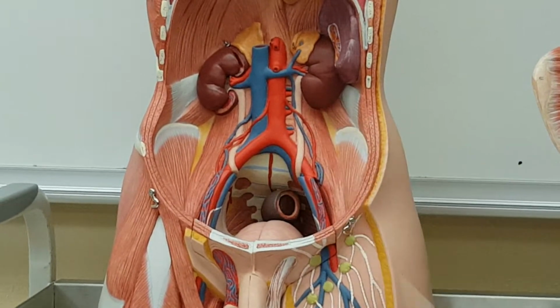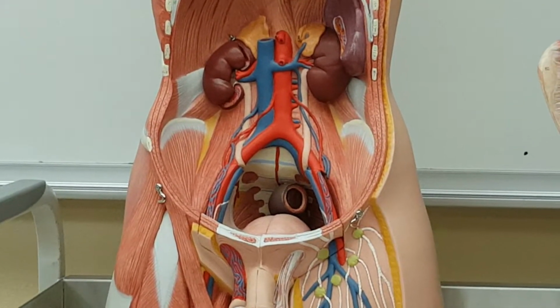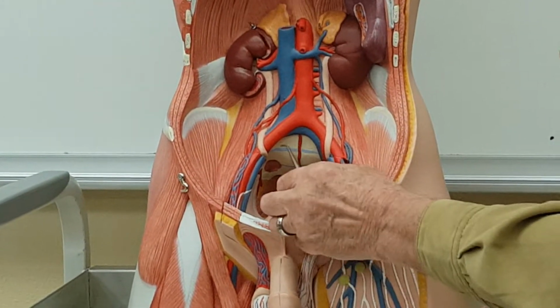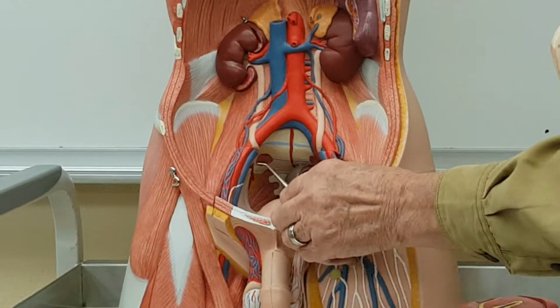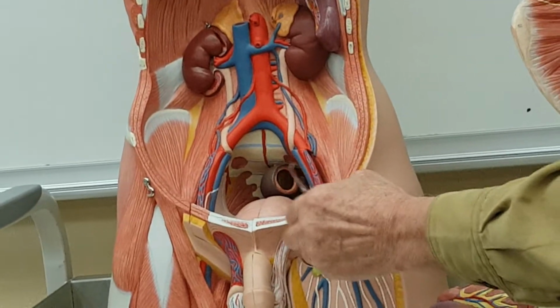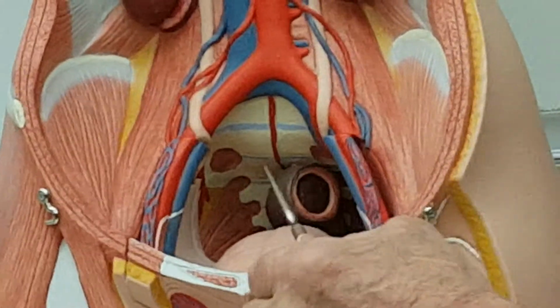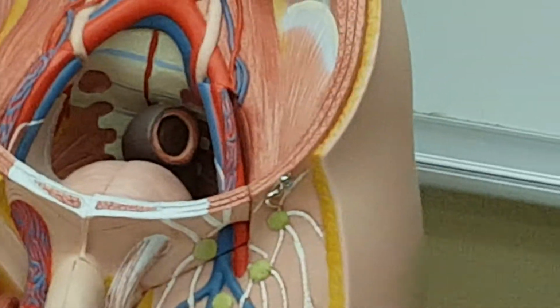I stole your pen. Then the right and left common iliac veins. Right and left common iliac veins are right there. Alrighty, then the external and internal iliac veins. The external iliac veins are there. And the internal iliac veins, I presume that one is shown a little better.